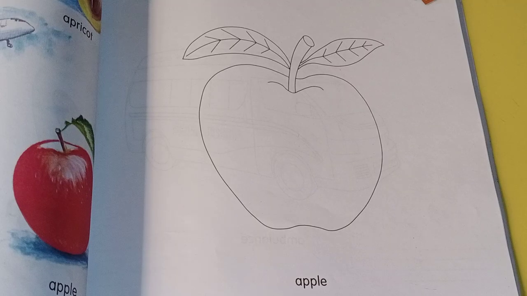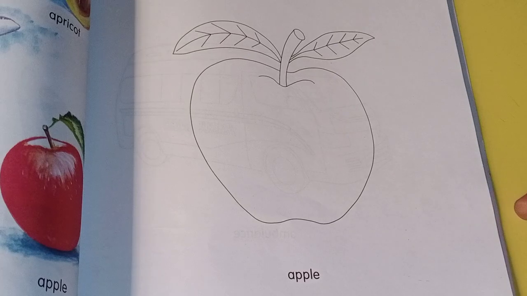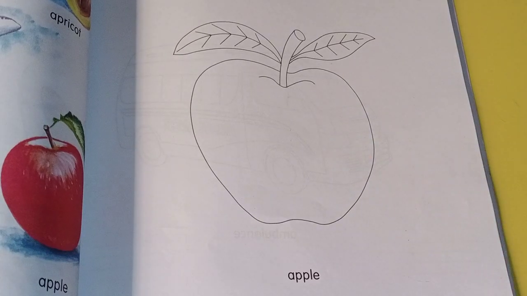Children, now open at page number 45. So children, in this page, we say the picture name with sound, aloud, and color. So children, which picture is this? Here, this is an apple. A apple. So children, you will color the apple.